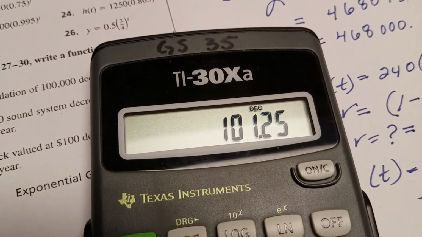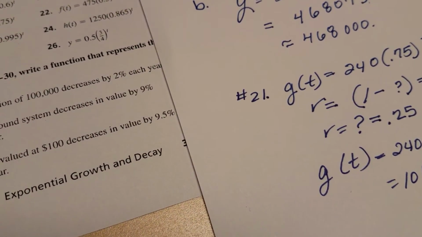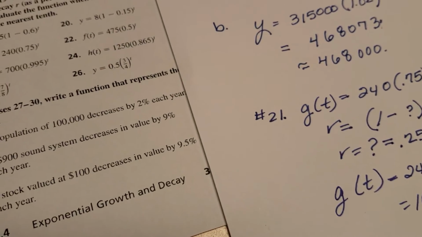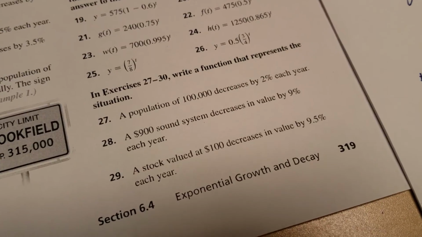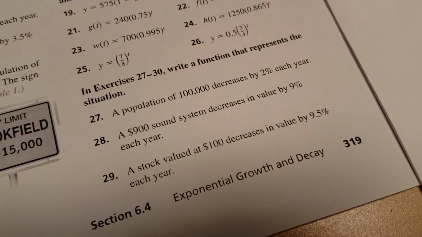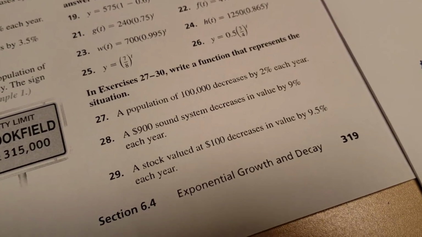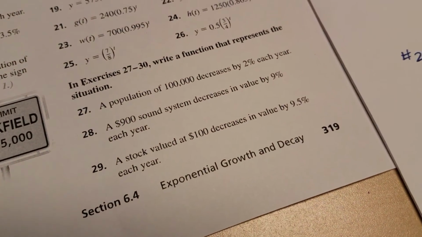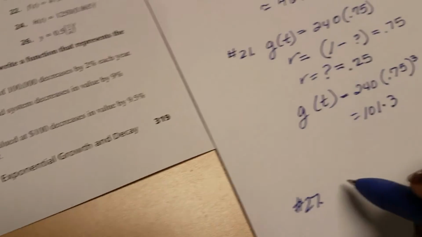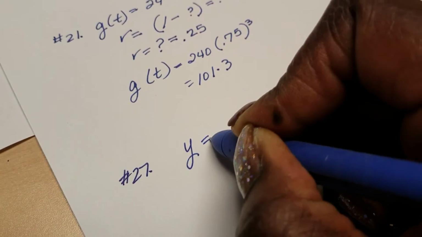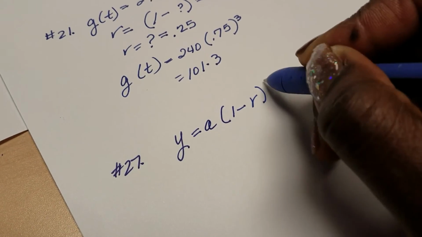Now, if we're feeling pretty successful here, let's move on to something like number 27. Number 27 asks for us to write a function that represents the situation. Very similar to what we did when we were doing problems 13 through 16. Problem number 27 tells us we have a population of 1,000, decreases by 2% each year. We know from experience, anytime we're talking about decrease, we're talking about this decay function.